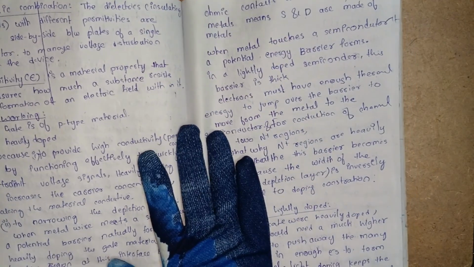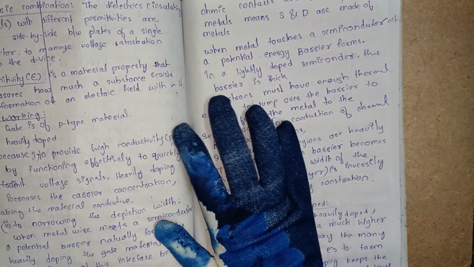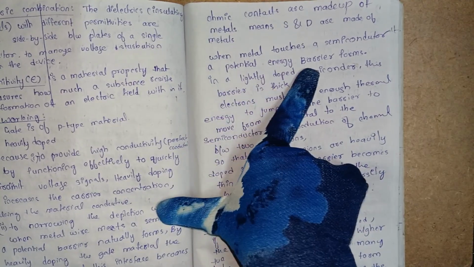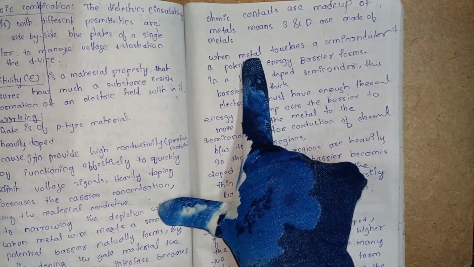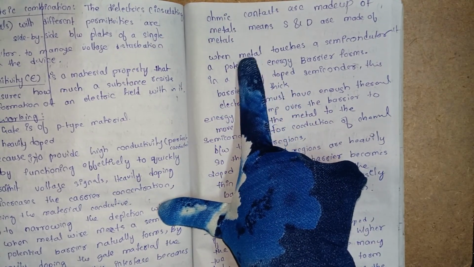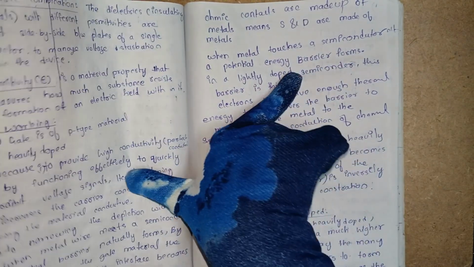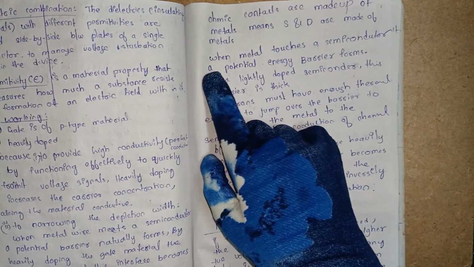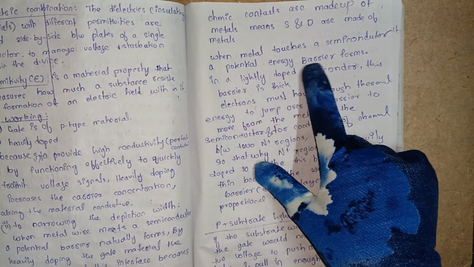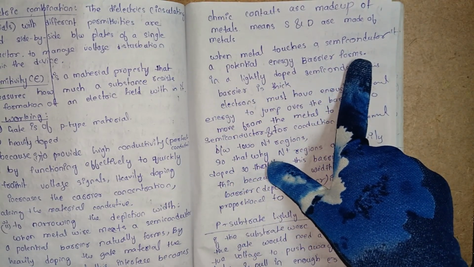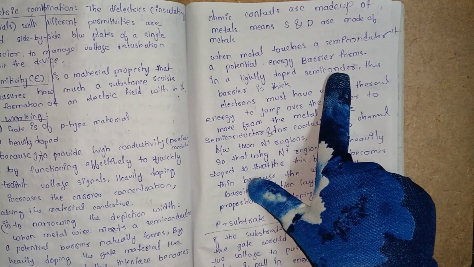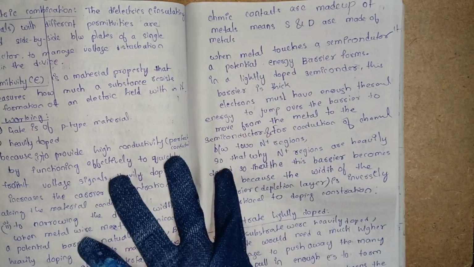Okay, so how they are helpful means when metal touches a semiconductor, means ohmic contact metal touches a semiconductor means p-type substrate, a potential energy barrier forms in a lightly doped semiconductor. This barrier is thick.